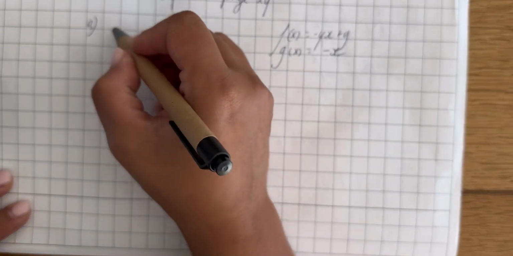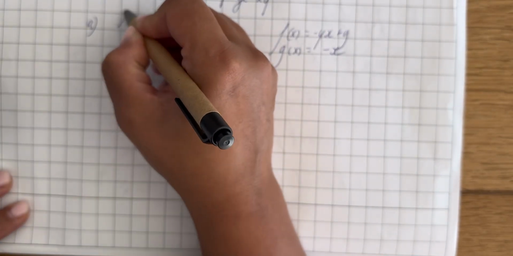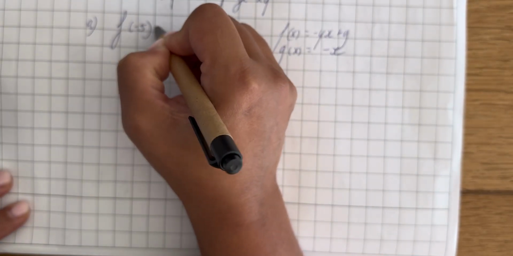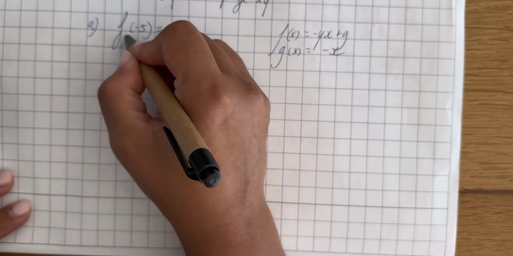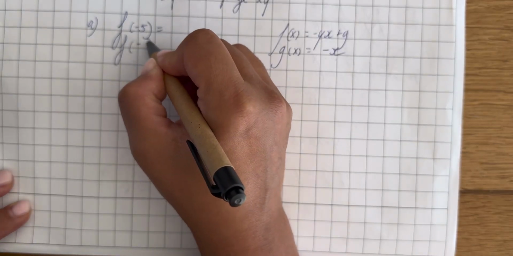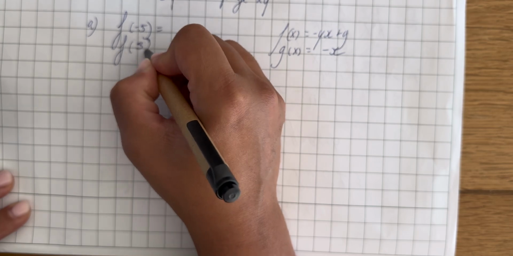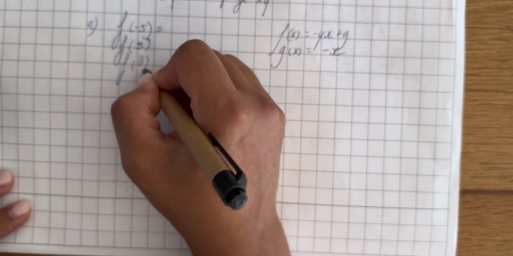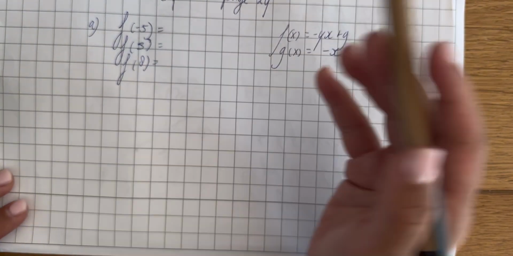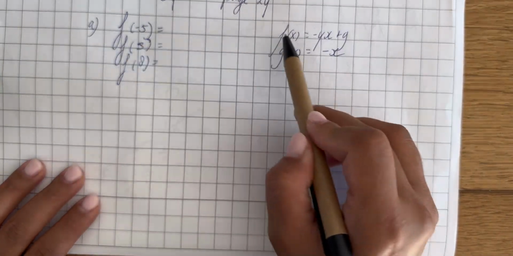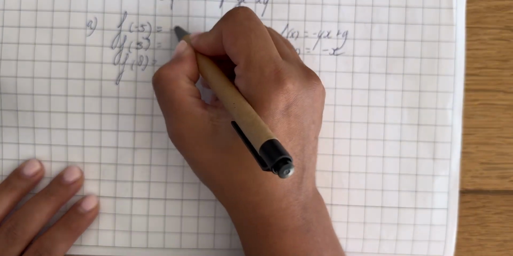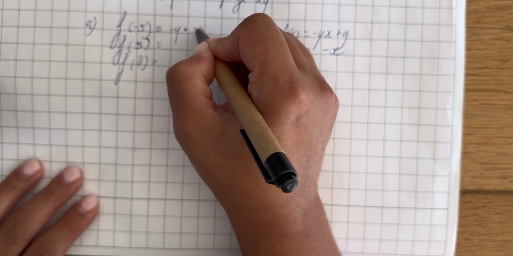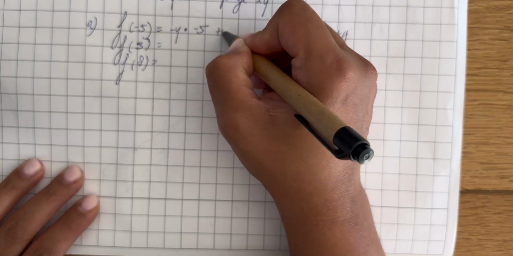So we are wondering in the first questions, calculate the value function f of -5. And we are wondering the value function of 3. I'm not seeing it properly, of 3. And the value function of 8. Well, the first one I will show with intermediates. We are using this formula, so we get -4 times -5 plus 9.